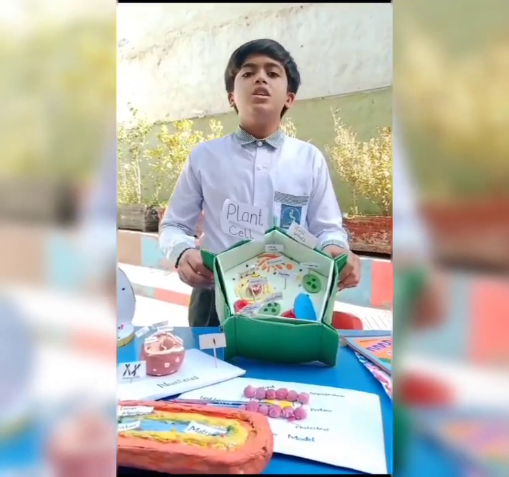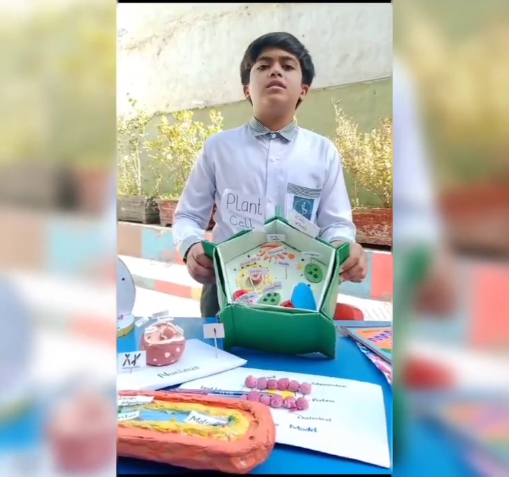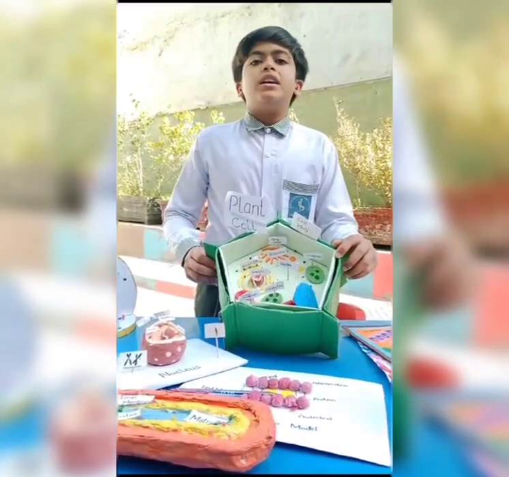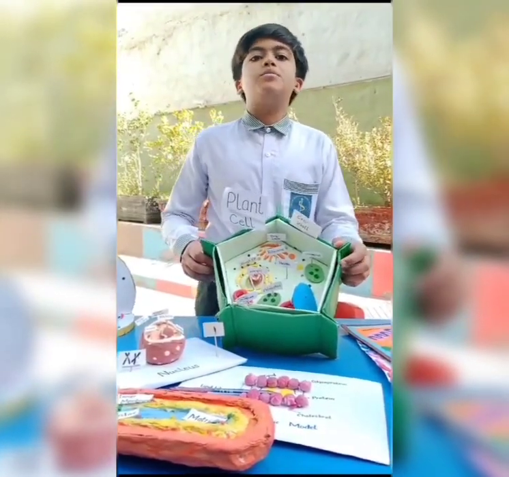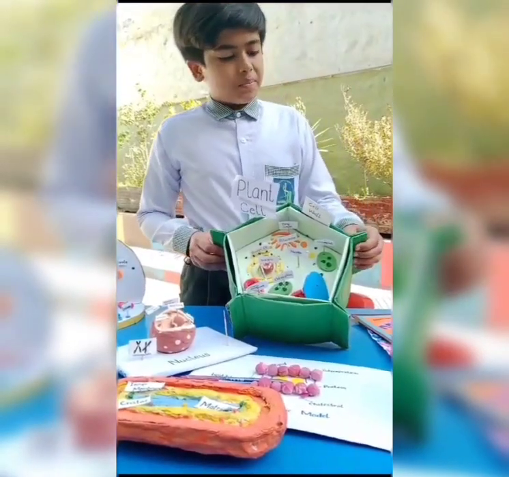My name is Rohan from class 9th. Today I will conduct the presentation of cell wall. The cell wall is a rigid layer found outside the cell membrane in plant cells. It gives the cell shape, support and protection. It is present in plant cell but absent in animal cell.